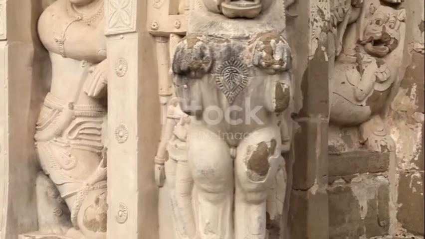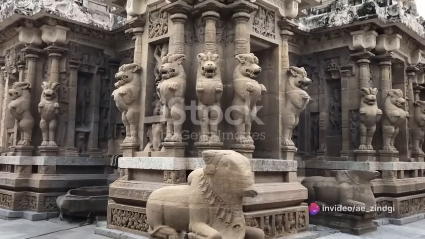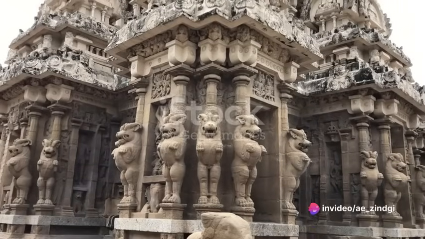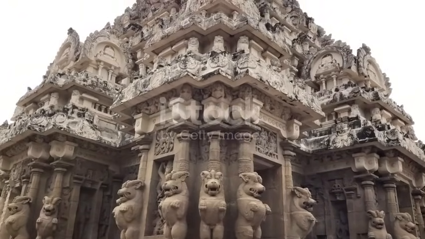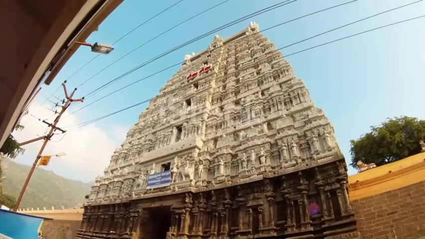The locals believe that bathing in these wells absolves one's sins, a ritual known as Tirth Snan. Each well is said to have a specific therapeutic effect, washing away various types of afflictions and bringing spiritual enlightenment. But the uniqueness of the Rameswaram Temple doesn't stop there.